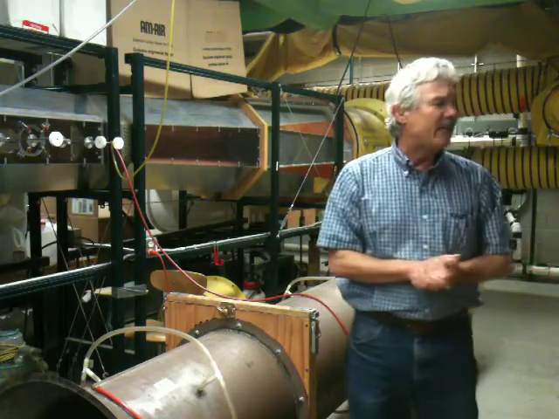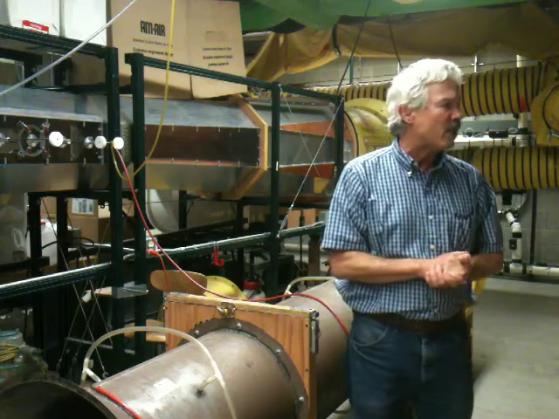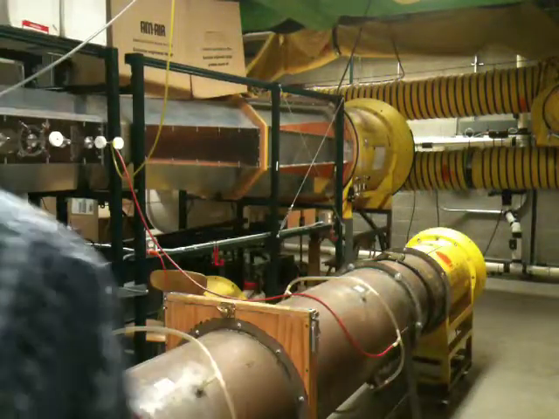Okay, now bear with me again. We're going to move to the far end of the wind tunnel so that we can see the laser tachometer for measuring the RPM.